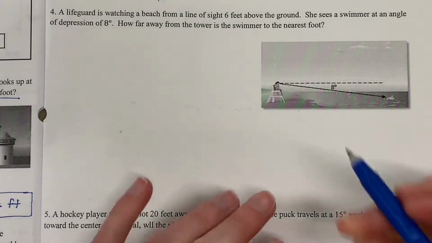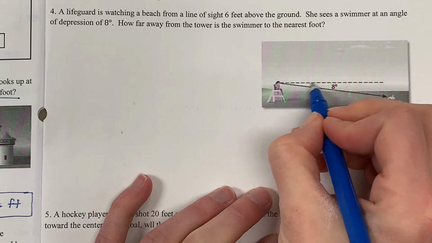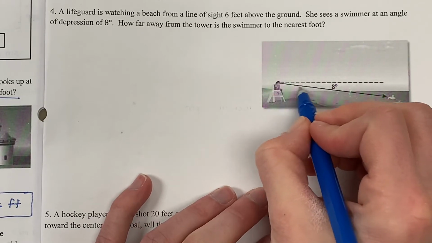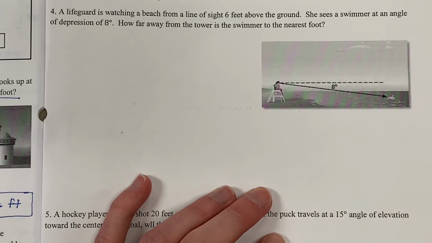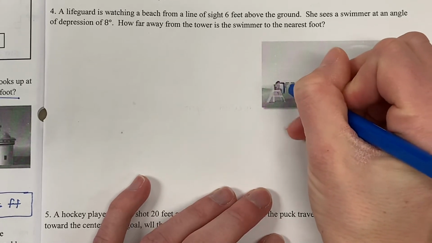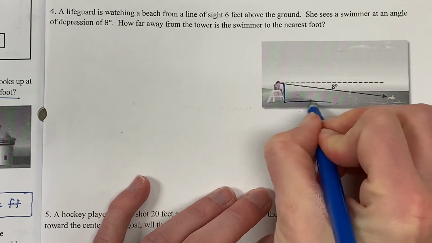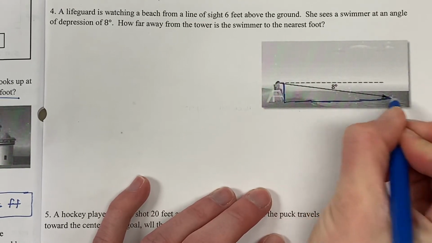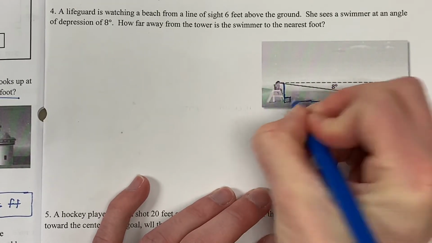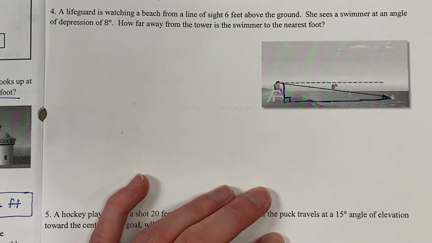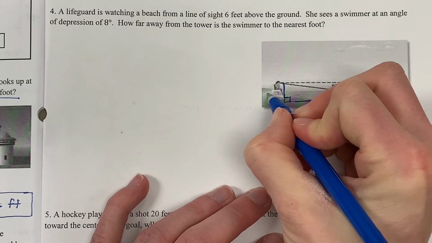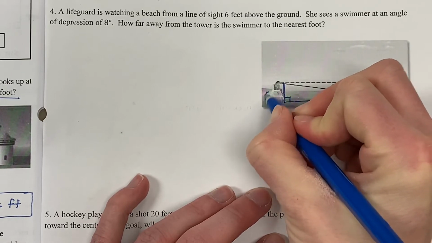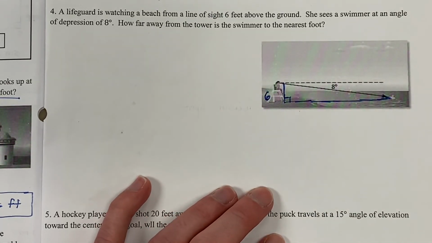Okay, so as you can see, we have our horizontal line of sight, her line of sight looking down, which creates your angle of depression. But remember, the triangle is located right here. Now, we know that the lifeguard is 6 feet above the ground, and we want to know how far away from the tower the swimmer is.